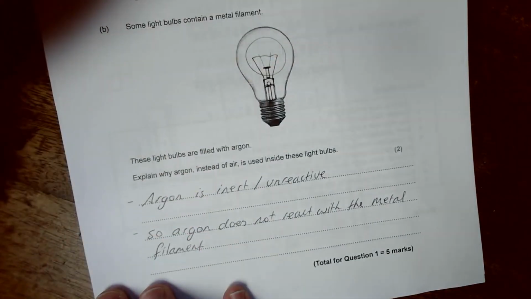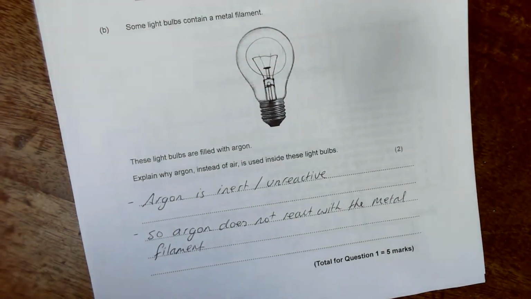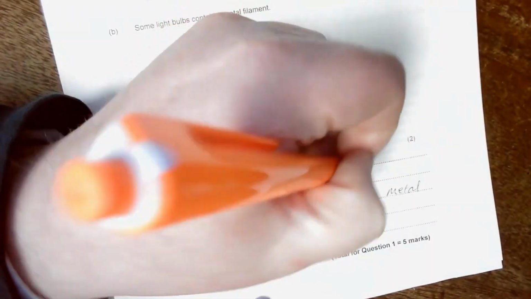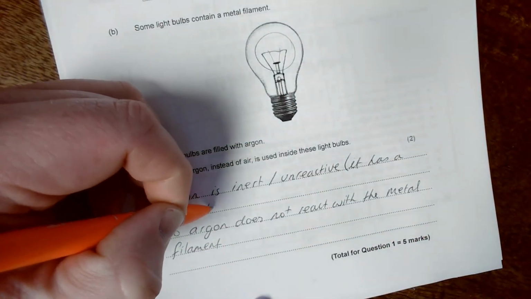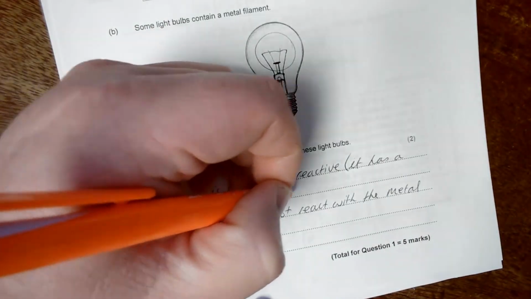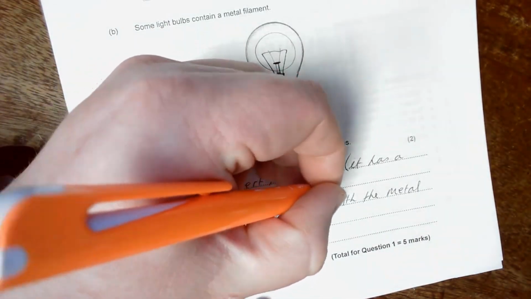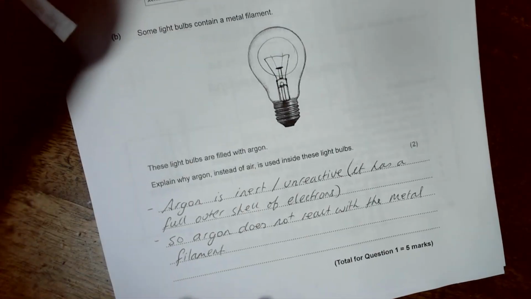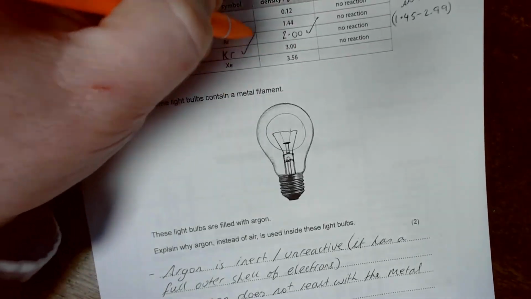The metal filament is what shortens the life. It sort of burns out. So by adding argon, you don't get a reaction with the metal, and we know that all of the noble gases are unreactive. All of the questions are going to be because the gas is unreactive, so we put that in. Now, we know it's unreactive, so we got a pattern of no reaction in that table.